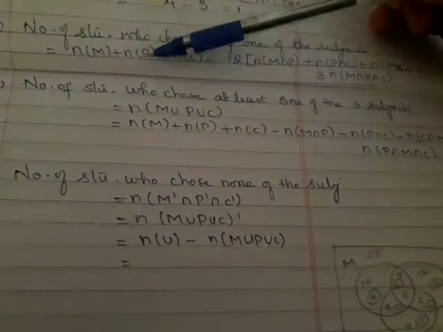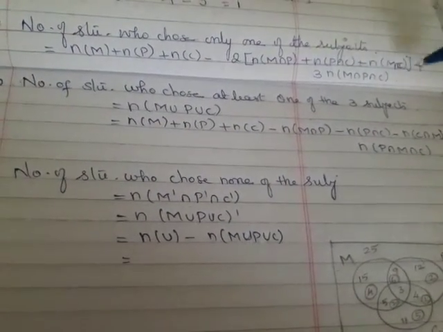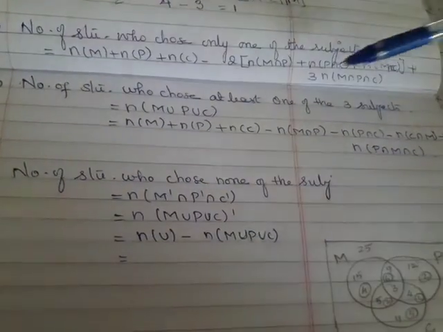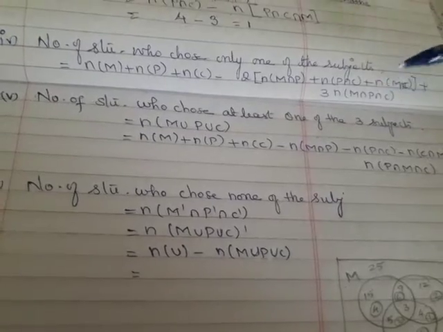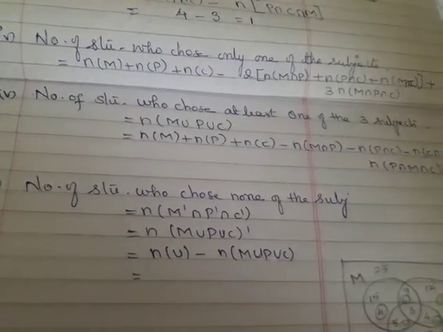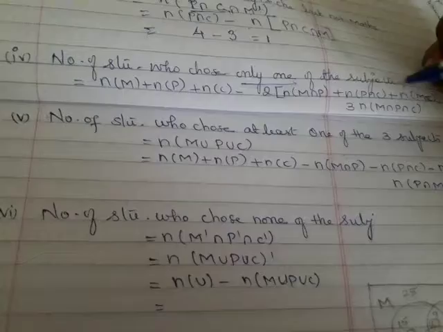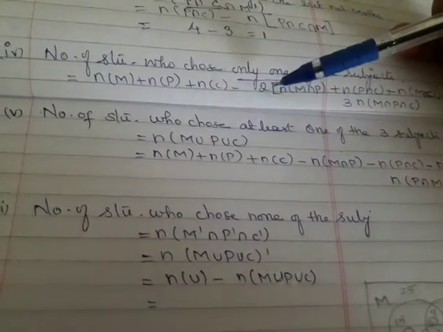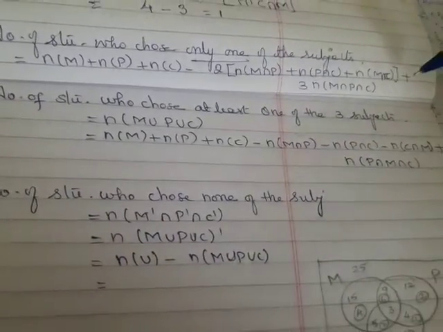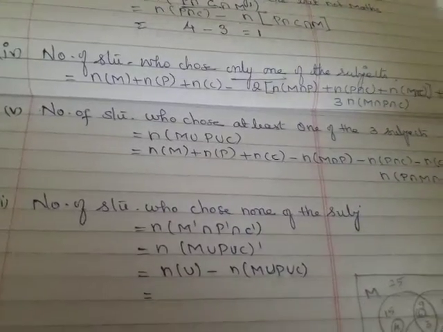N of m plus n of p plus n of c, minus 2 times எல்லாத்தோட intersections you have to subtract, and 3 times intersection of all the 3 sets you have to add. This is the formula which you have to use to find only one of the set. Underline, these are all clue words, only one of the set அப்படி கேட்டாங்கன்னா this is the formula you have to use. So add all the 3 sets, subtract twice the intersection of two sets and add 3 times the intersection of the 3 sets, right? If you substitute the values you will get the answer.